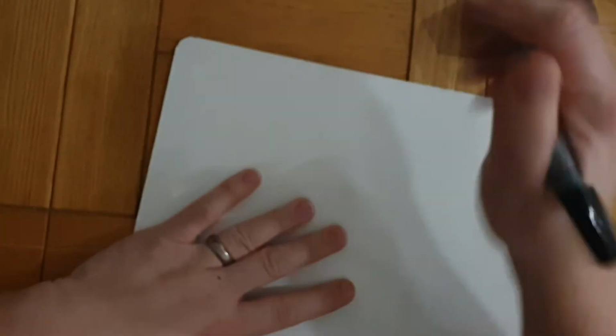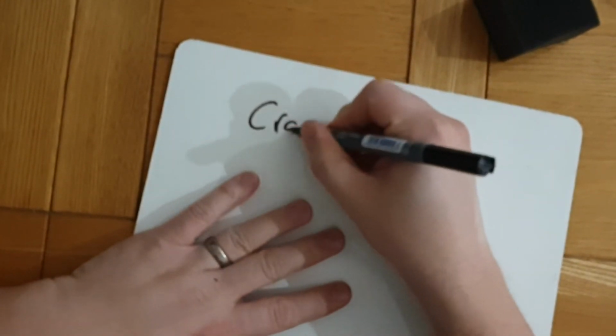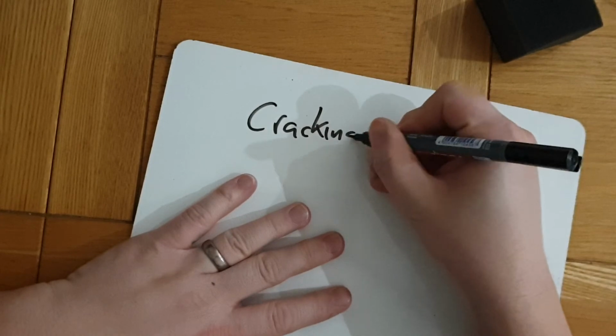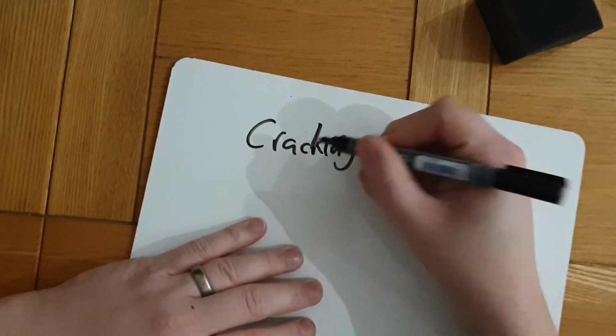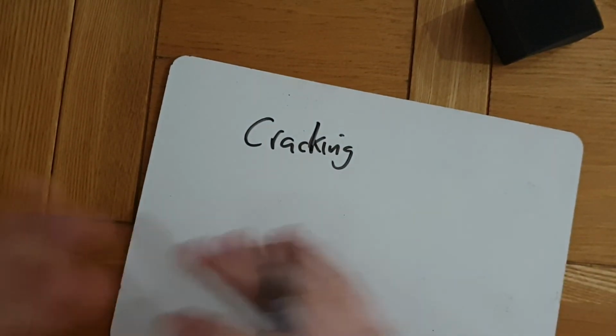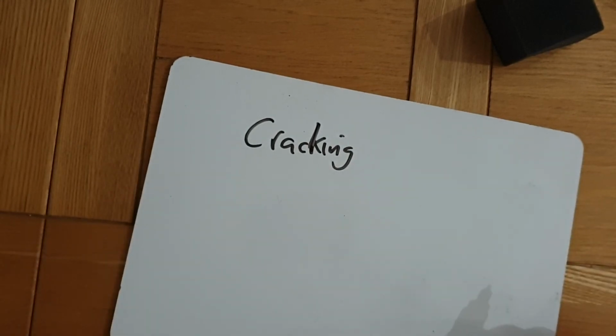And the very last bit we're going to talk about in this video is cracking. Cracking is a reaction that does exactly what it says on the tin. You're taking a massive long molecule and you are cracking it in half.